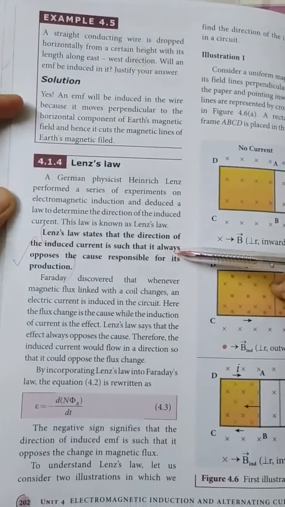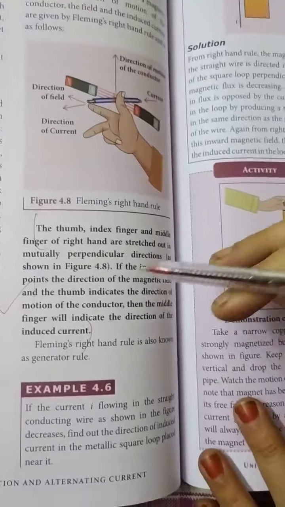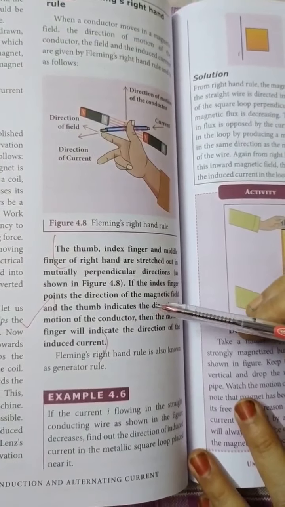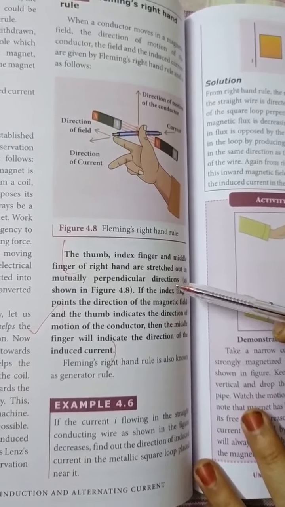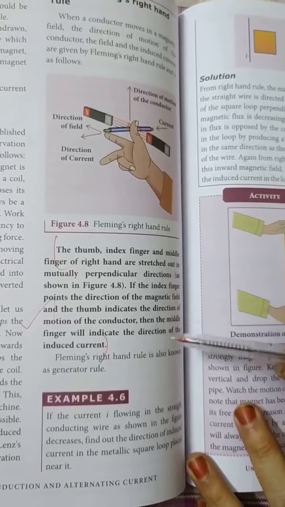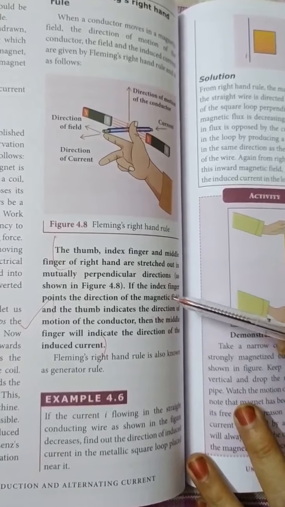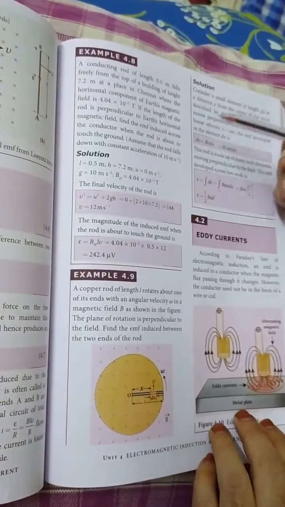And next, Lenz's law, this is an important 2-mark question, Lenz's law. And Fleming's right hand rule. So already in the 3rd chapter we have studied Fleming's left hand rule, and this is Fleming's right hand rule. This is different, and here you have to write according to this order. First index finger, and thumb and middle finger. The order should not be changed: index finger, thumb and middle finger. And similarly for the left hand rule, you have to follow the same order. If you change that, you will not get the marks. And you can study this example 4.8.